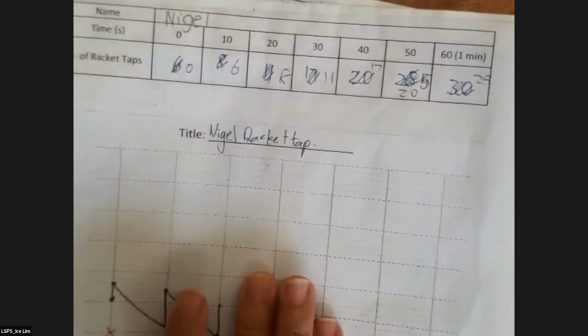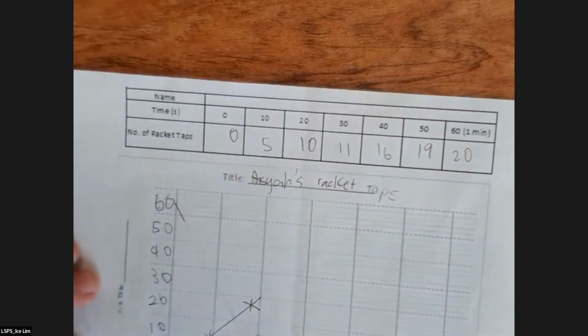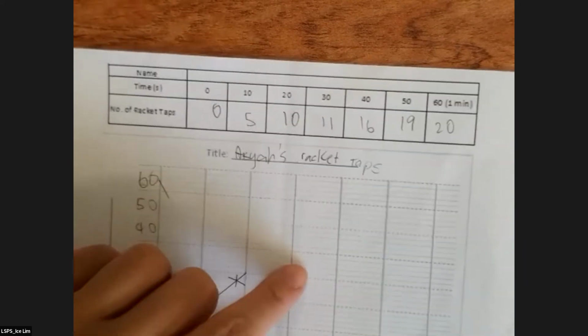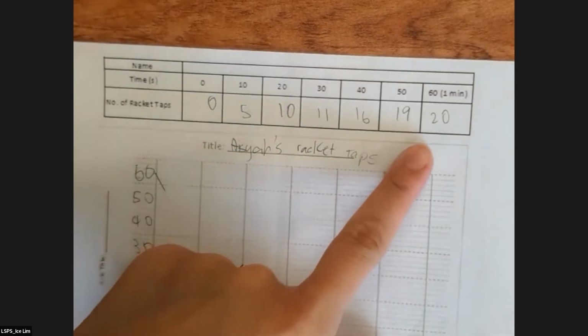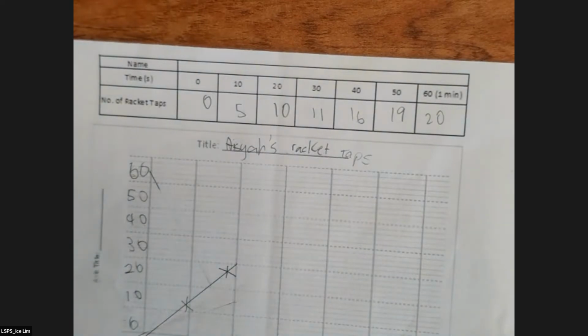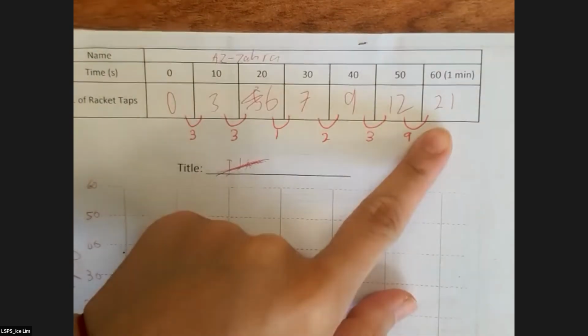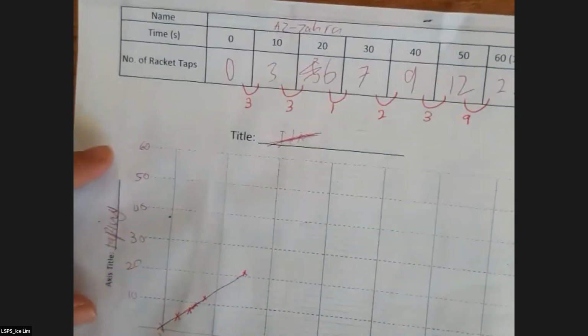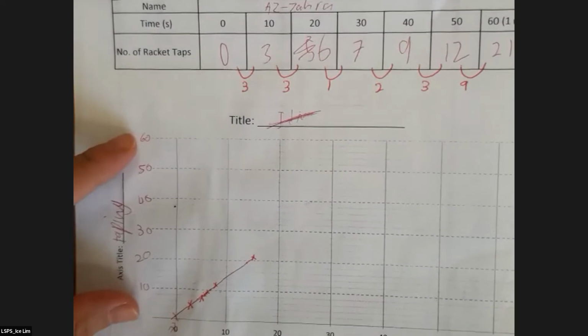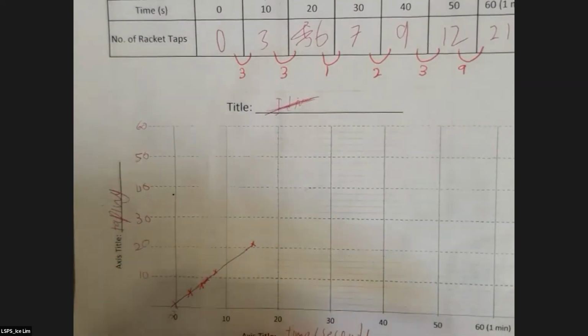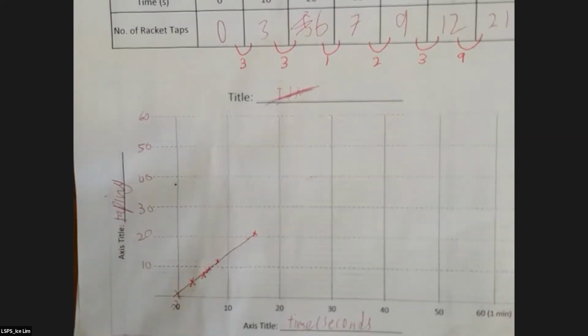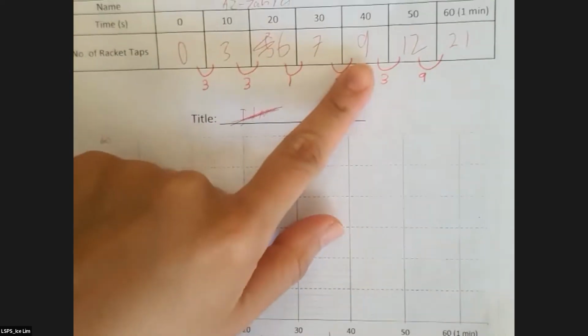Like here, Aisha, you are hitting a score of 20, and also Alicia here, you are hitting a score of 20, but your axis goes up to 60. So it's not going to be very helpful. Your graph is difficult to see when the numbers and intervals are so cramped together. So you need to look at your range of numbers.